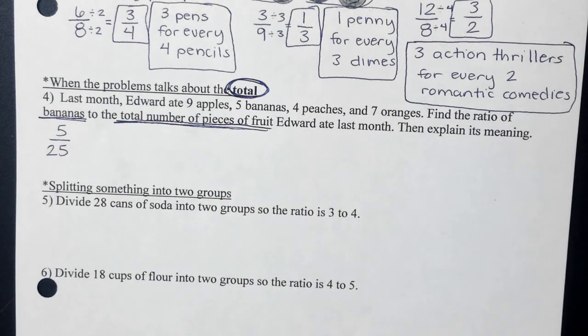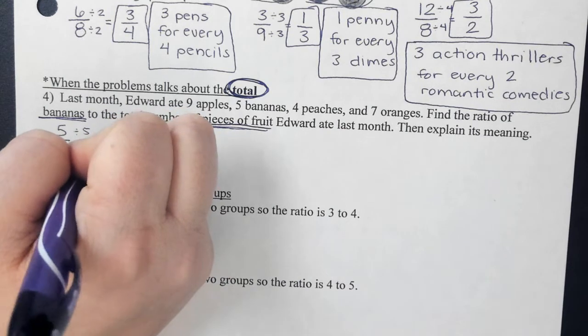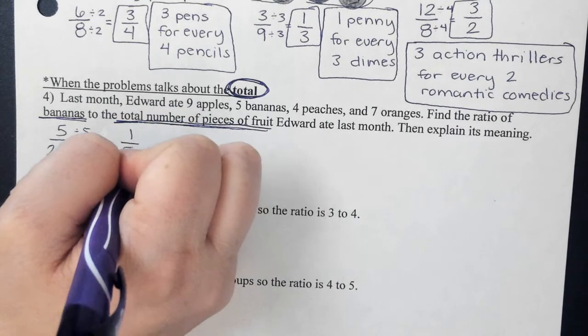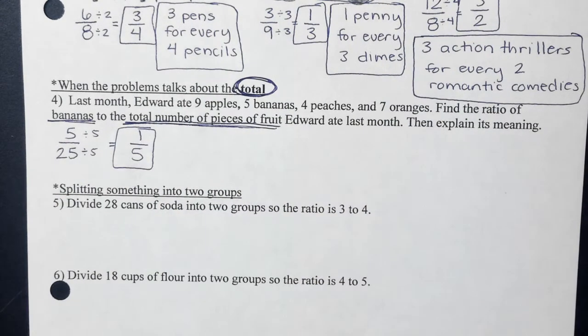So I'm adding up all of the fruit. Maybe divide them by 5. And we're going to divide these by 5. Then you get 1/5. And we get 1/5. So far, is it really any different from up above? No. Now, the issue comes with the explanation.